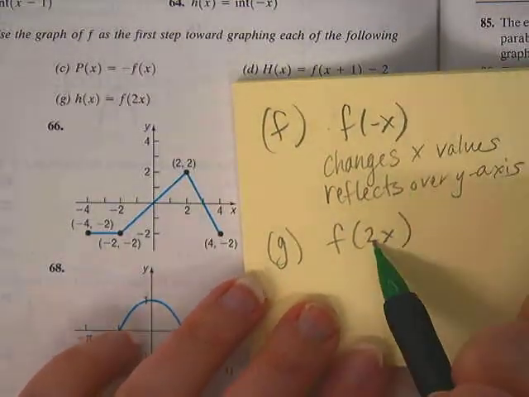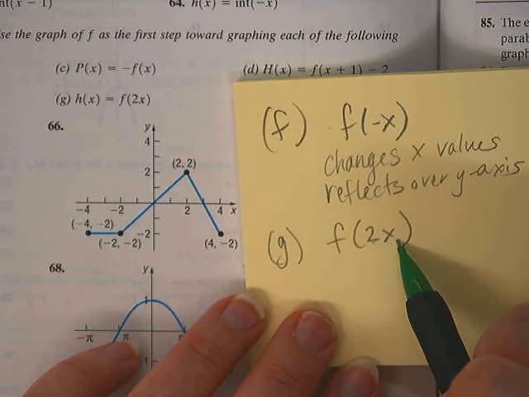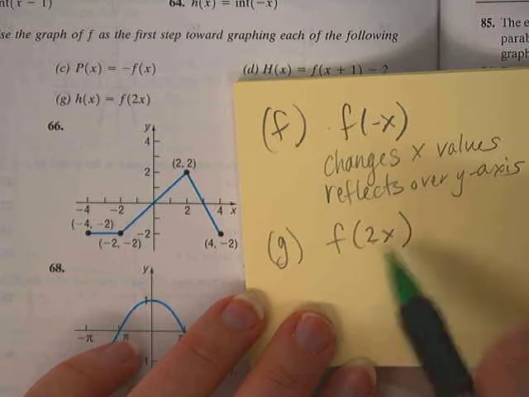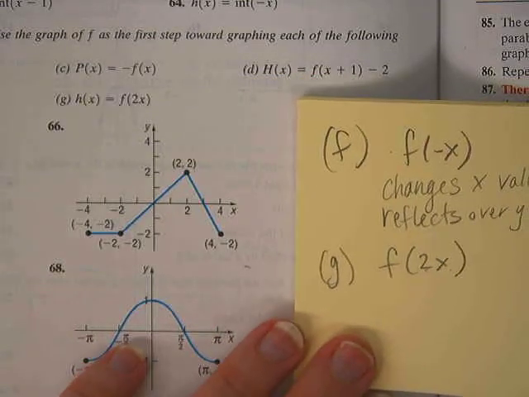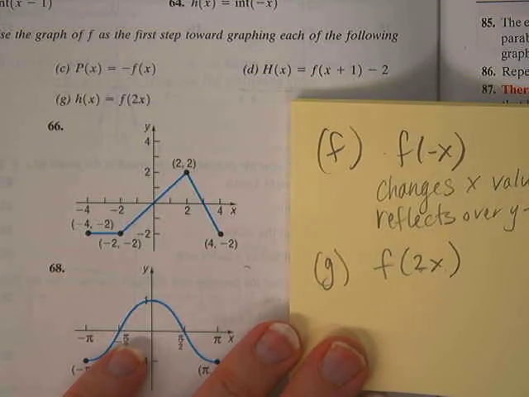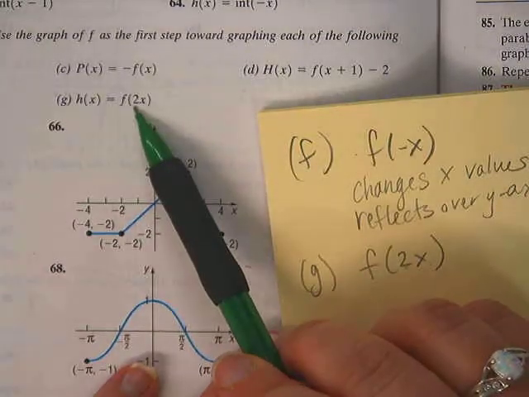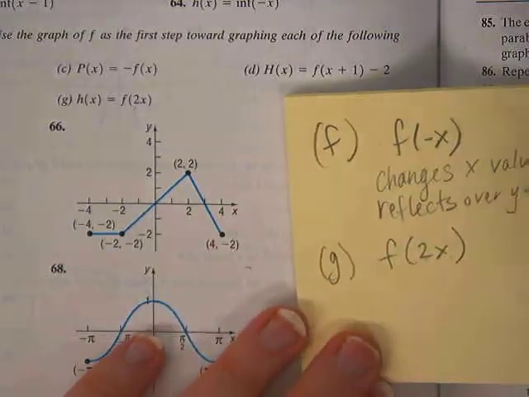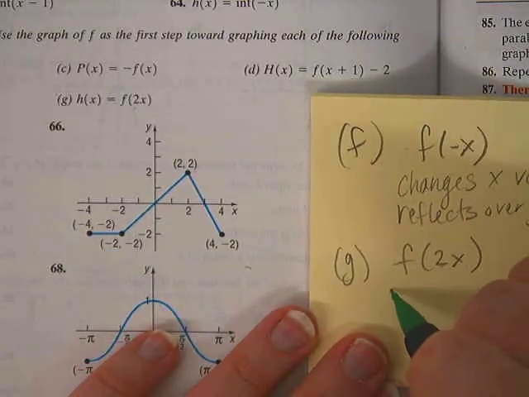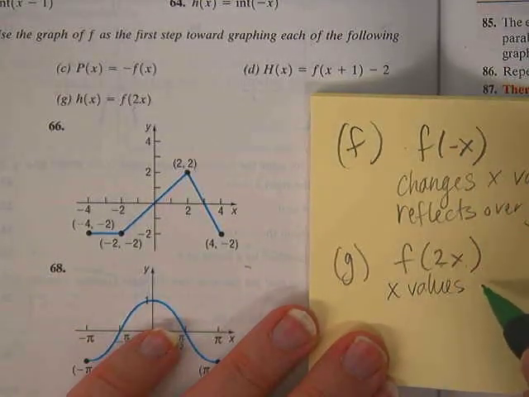Okay, and then the last one is f of 2x. This is weird because instead of the 2 being out here, it's in here. So it's going to double the x value, right? I don't know, that's hard to think about, isn't it? For some reason, my brain just said, I don't know what to do with that. I think that means that we double the x values. So what is that going to do to the shape of the graph? It'll stretch it out so that our x values are times 2.